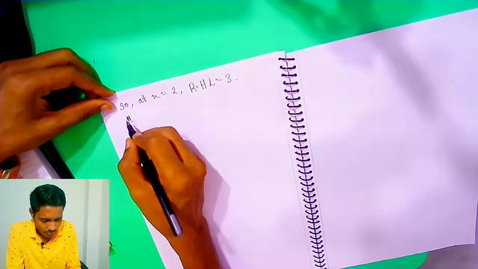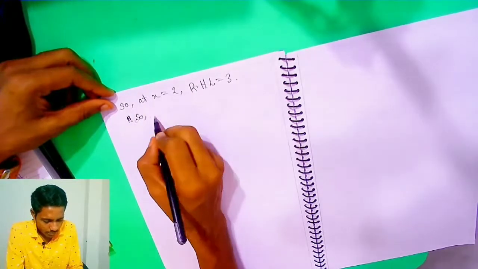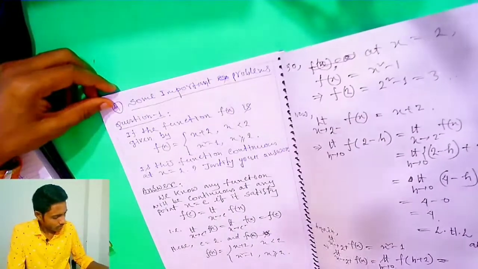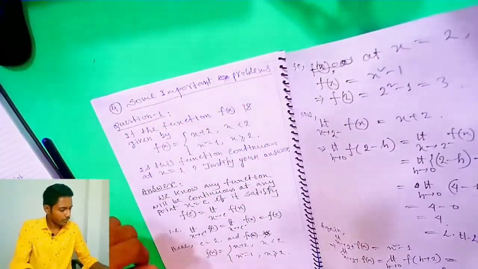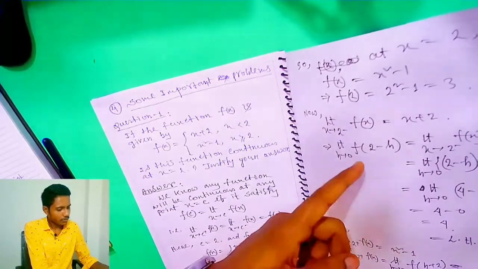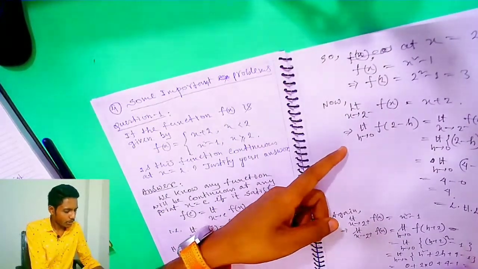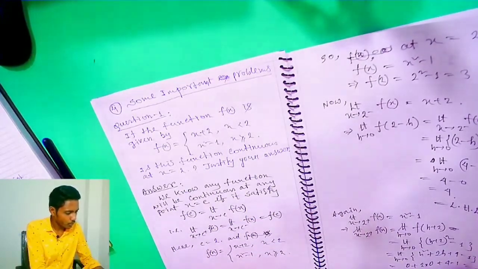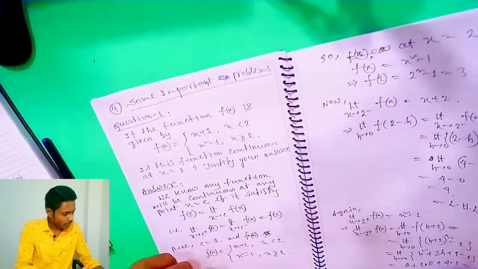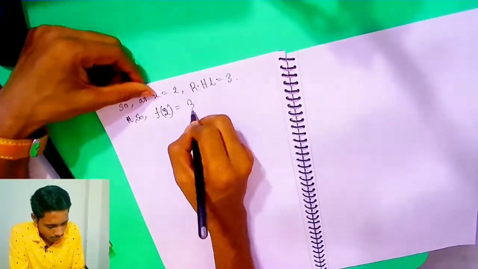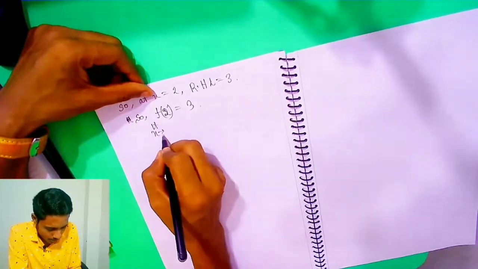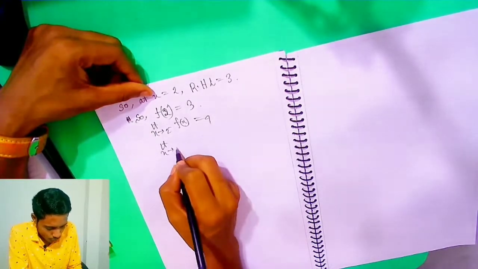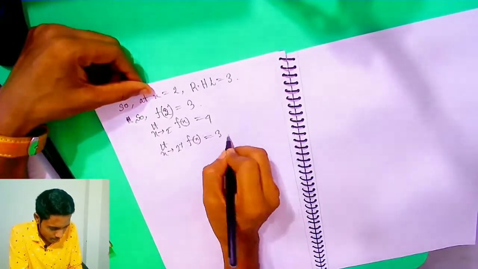Hence, f of 2 is equal to 3, and limit x tends to 2 minus f of x is equal to 4, limit x tends to 2 plus f of x is equal to 3.